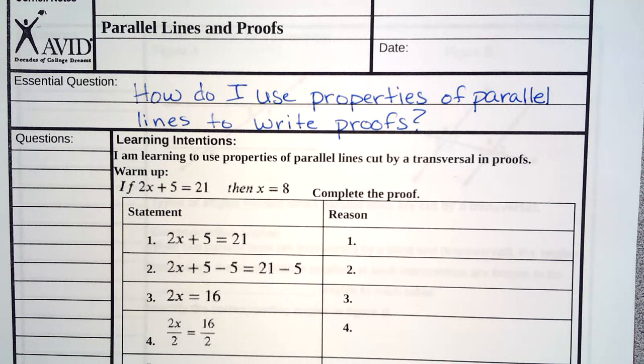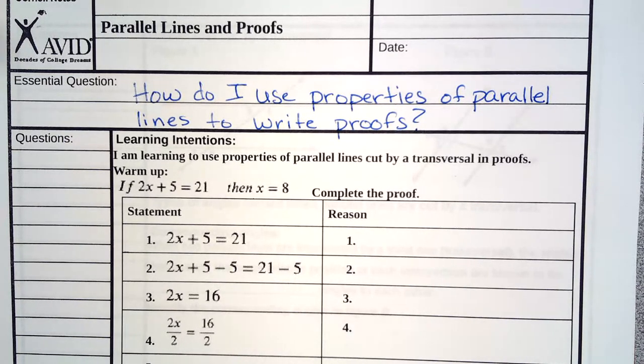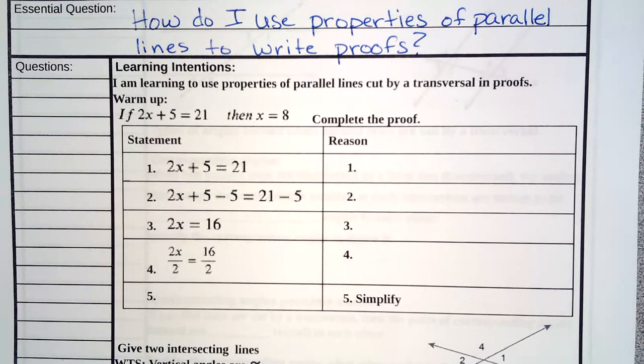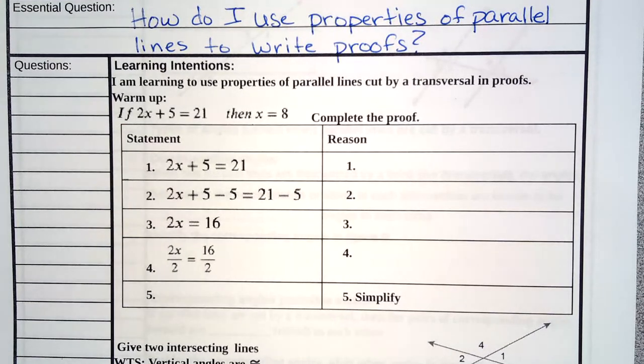So you have a warm-up that is actually a proof. If 2x plus 5 equals 21, then x equals 8. For the proof, you have to give the reasons why we can do things. So what do we start with? We start with the given.